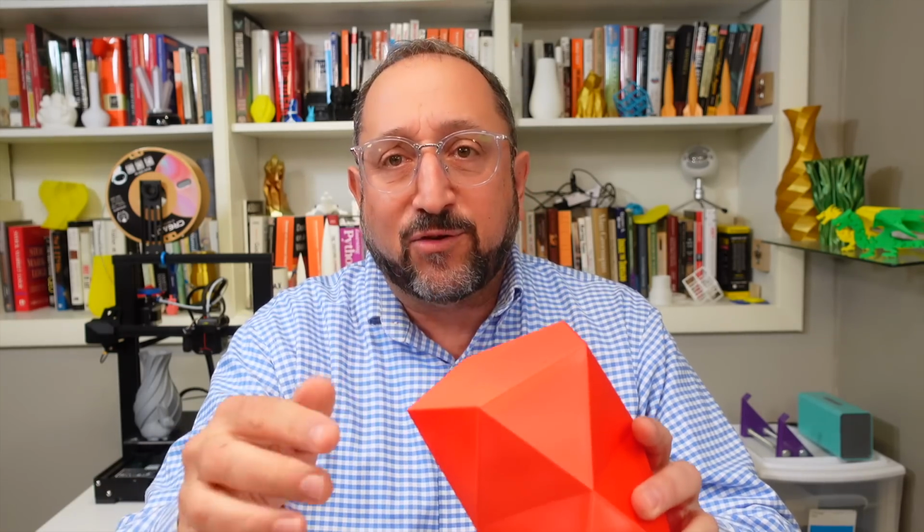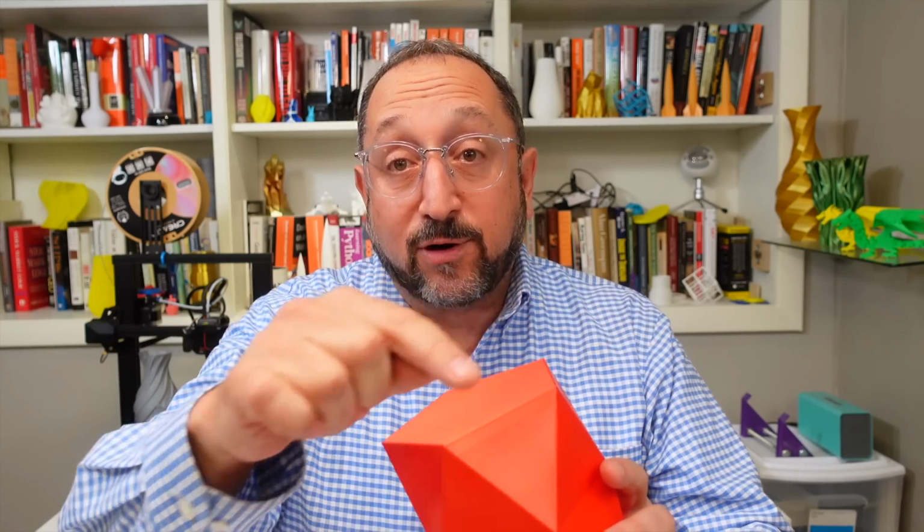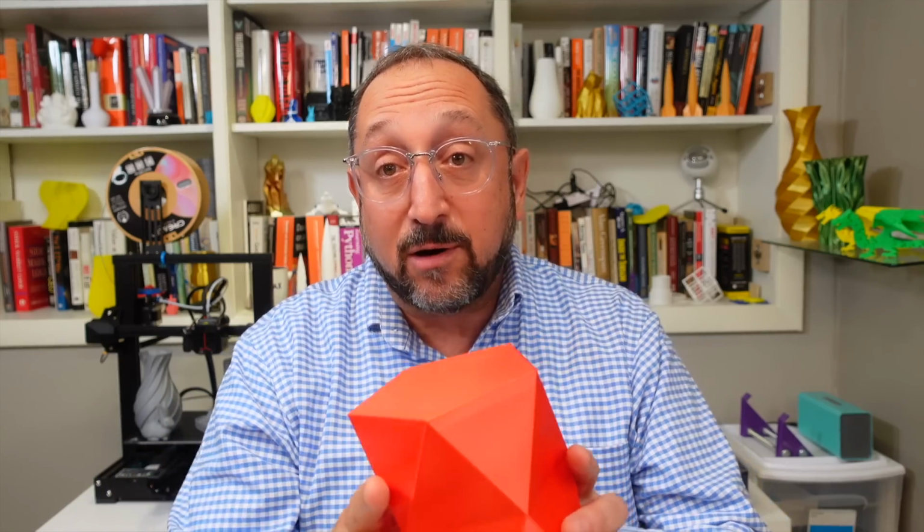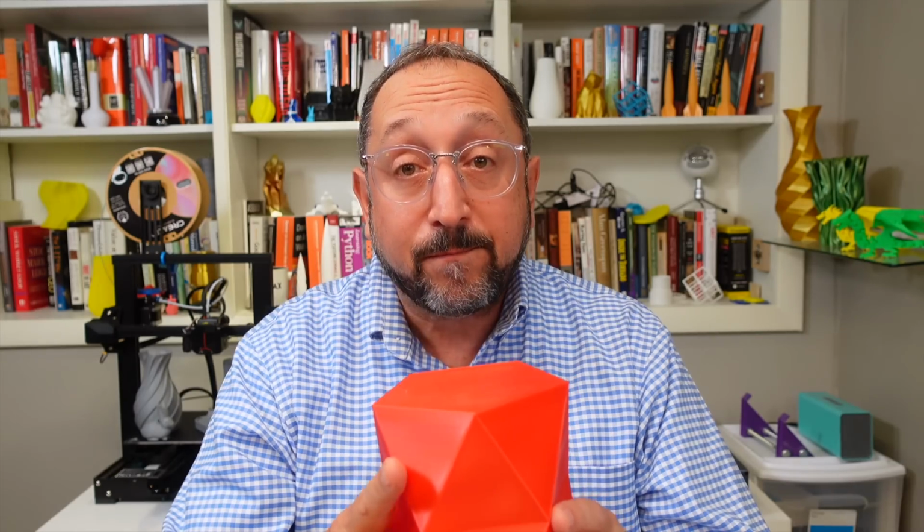Now, this next feature is all about making top and bottom surfaces cleaner, look smoother, almost like they were injection molded. Now, if you have something solid like this, it's really easy. The slicer can just print lines going back and forth, one next to each other, and it's going to look beautiful.